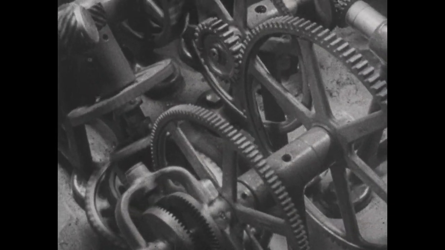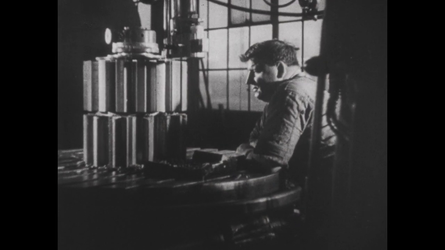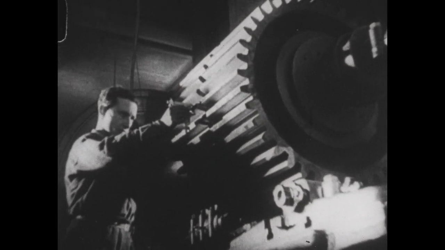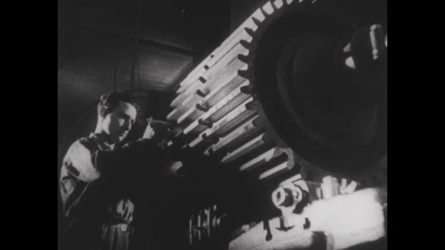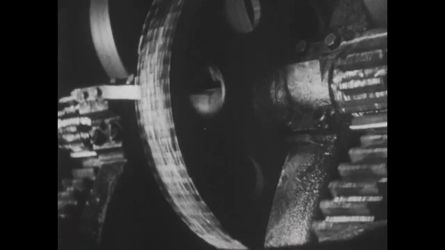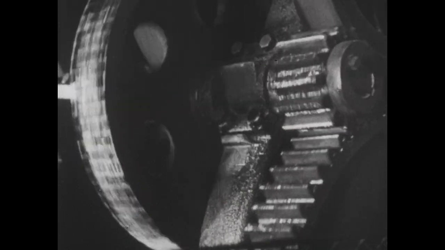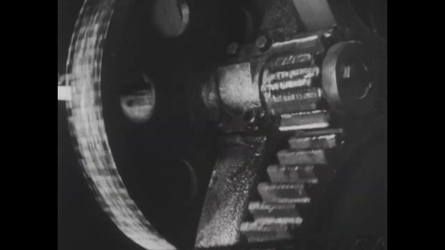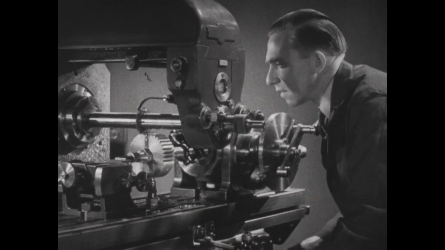Gears provide one of the most common methods of transmitting power. To meet different requirements, gears of different designs are produced by skilled craftsmen in machine shops. The simplest type of gear is the spur gear. Its teeth are parallel to its axis.